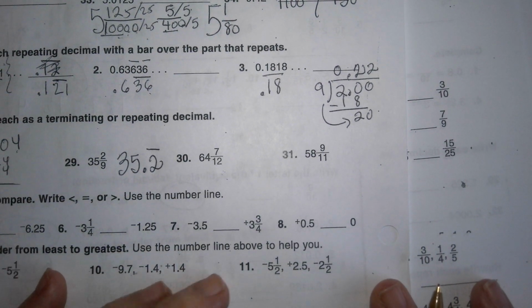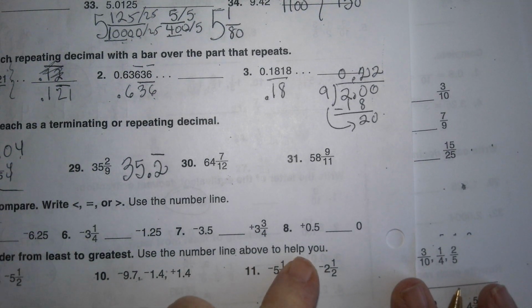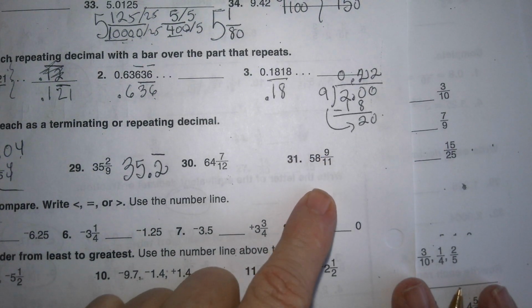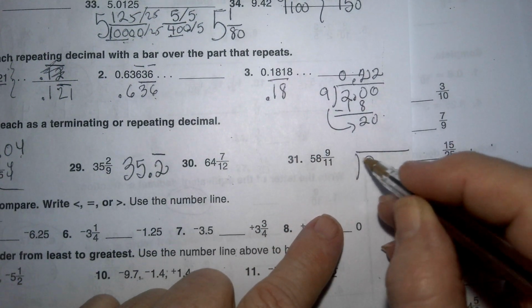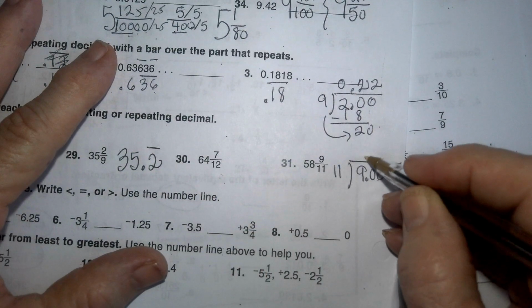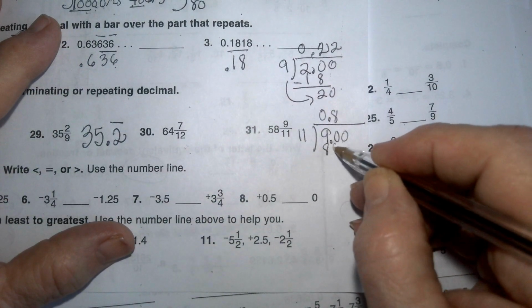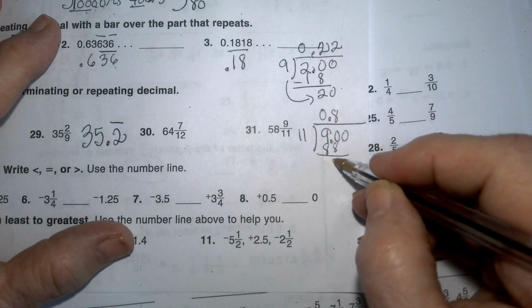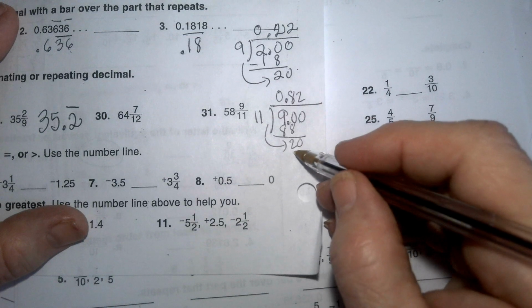I have a feeling, which other one do you think is going to be repeating? I'm thinking the 31. So let's do the 9 divided by 11. I hope I left enough room. So it goes in 8. 8 times that is 88. 2 times 11 in.